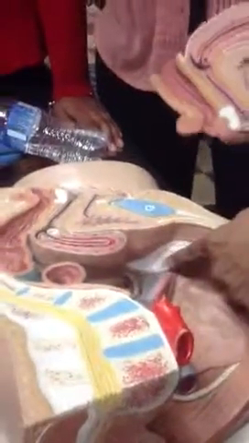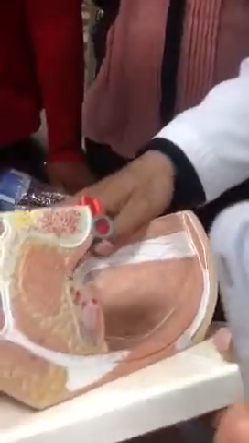the round ligament of uterus. You can see one ligament. For those of you on the other side, I'm showing you. This is the round ligament of uterus. Why is it called round? Round ligament is round. That's right.